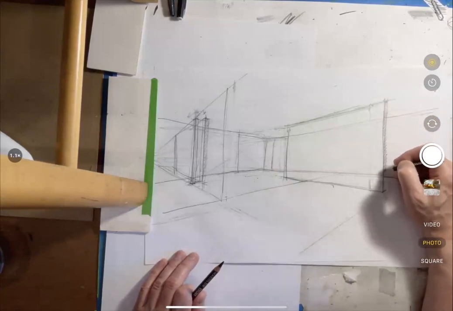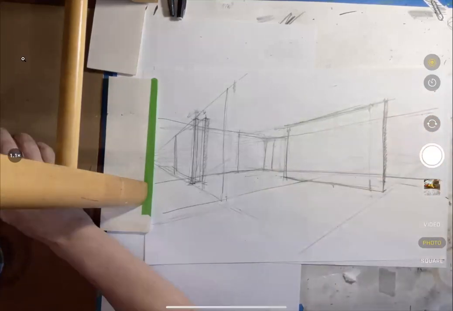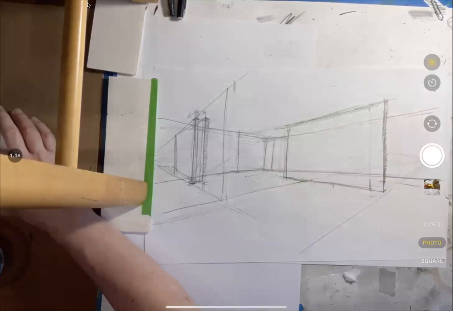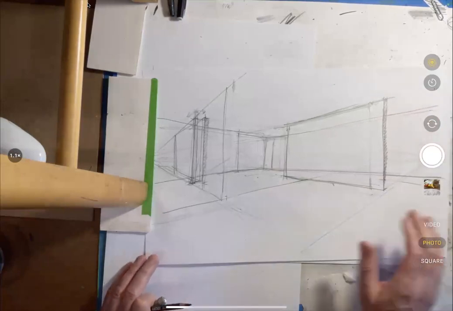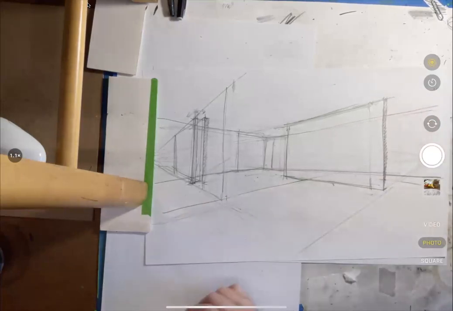How's this look so far? A little wavy. Looks great. Thank you. Okay.